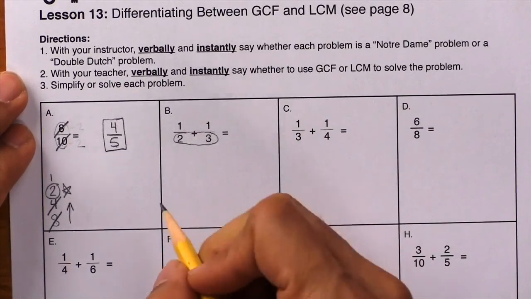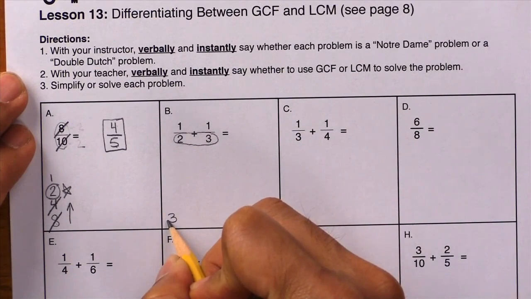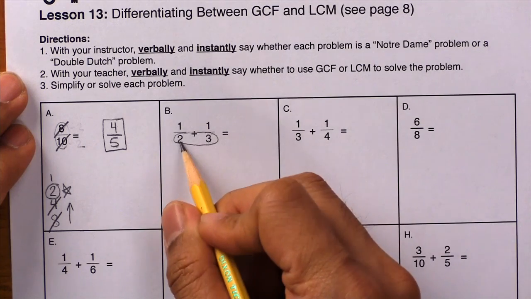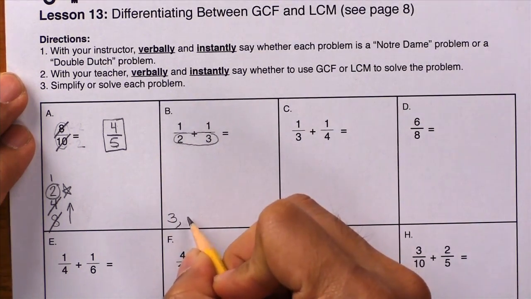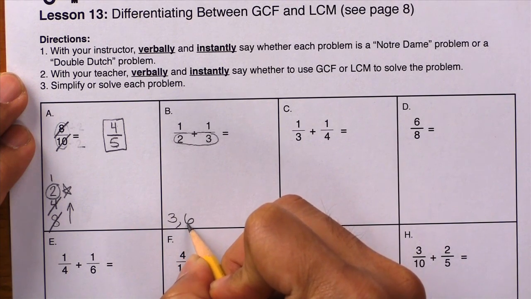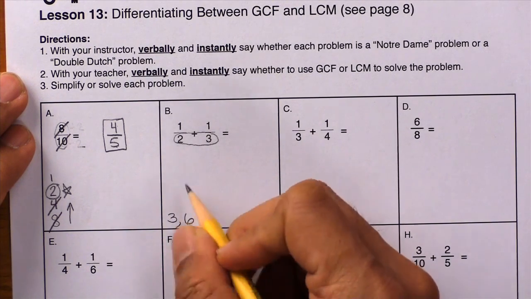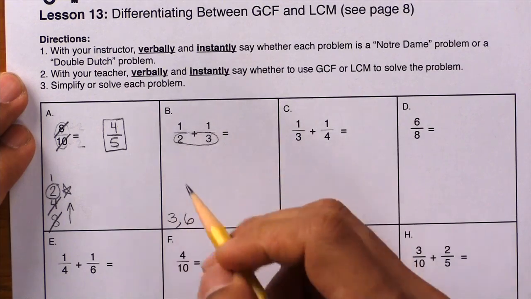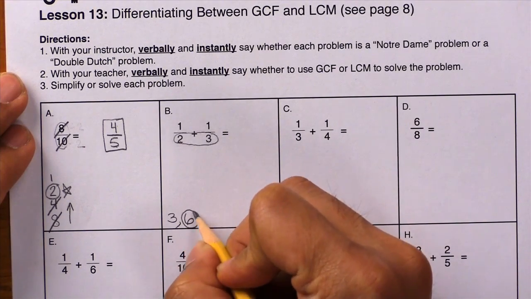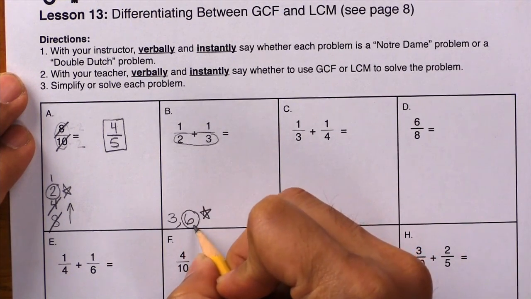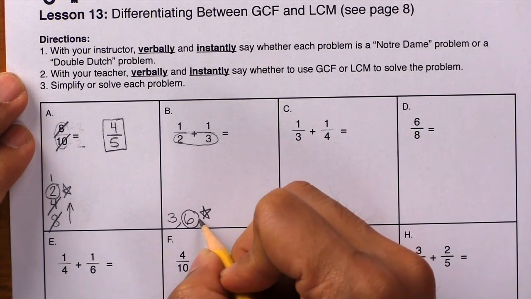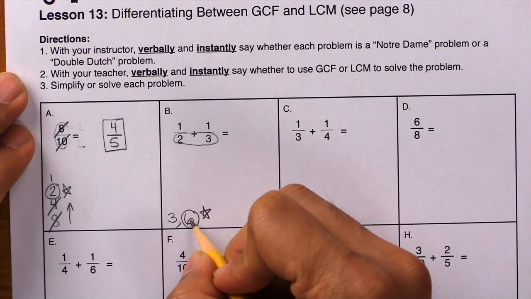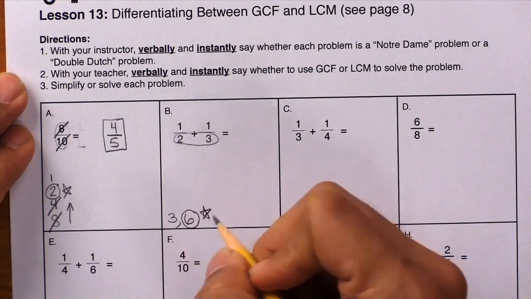Here we go. 3, stop. Can you do 3 divided by 2 evenly? No, so keep counting by 3. Next is 6, stop. Can you do 6 divided by 2 evenly? The answer is yes. Circle and star. And 6 is our LCM. If students are able to come up with 6 as the LCM without having to list the multiples, that's fine to do because they're being efficient with their time.